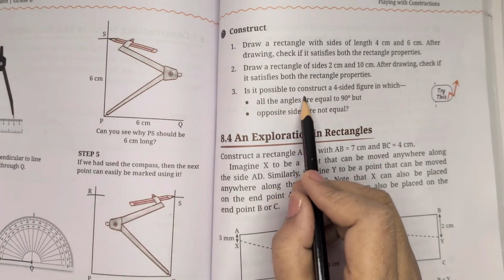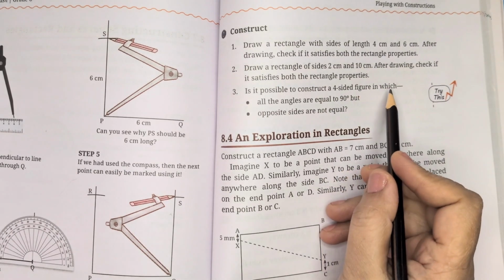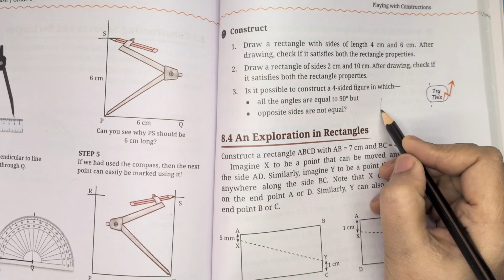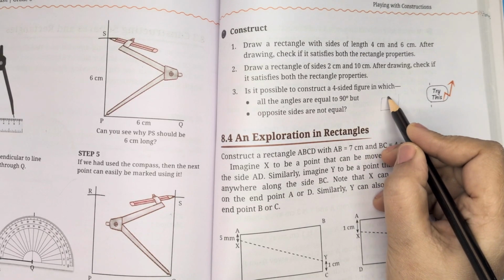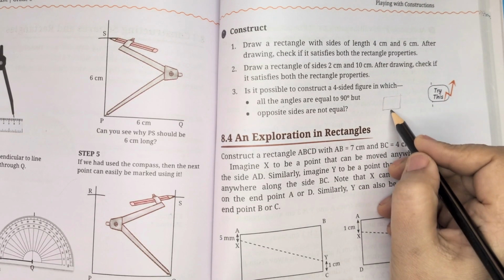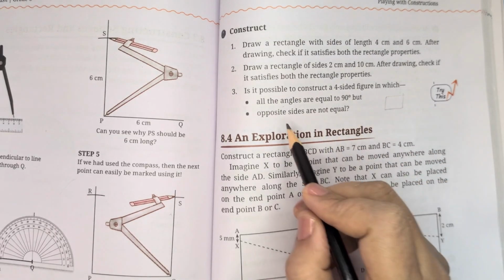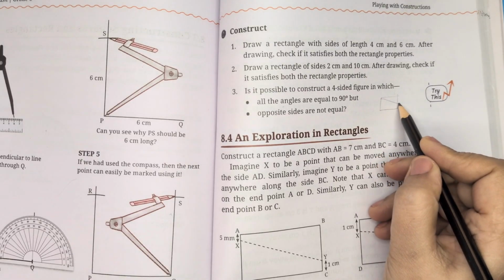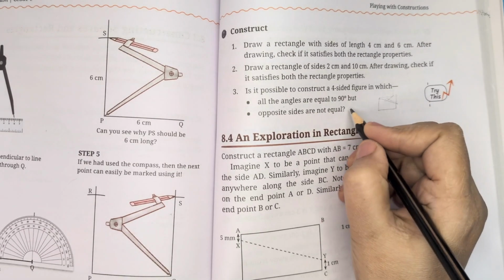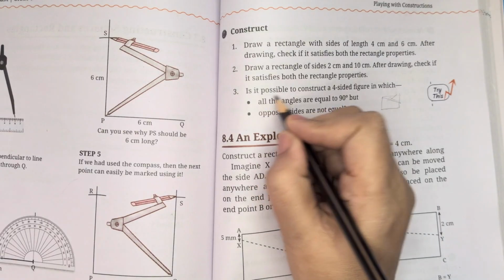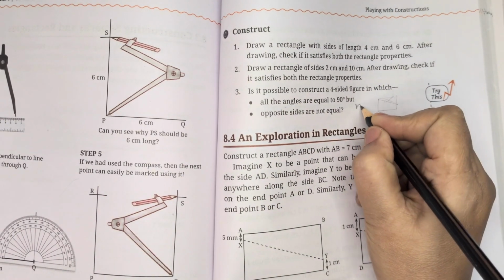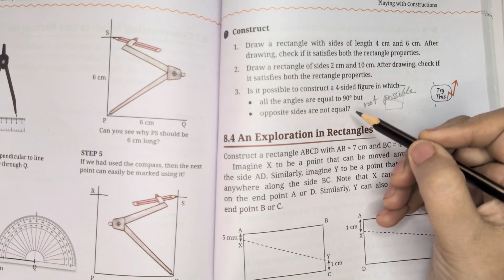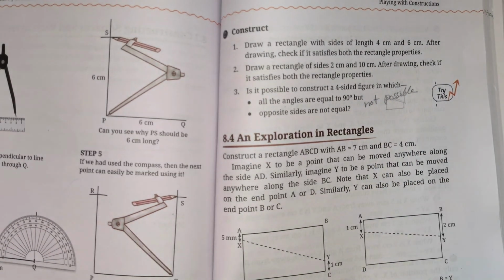Third question, is it possible to construct a four-sided figure in which all angles are 90 degree? If all angles are 90 degree, that means straight lines will come, and opposite sides are parallel in the same way. Now if the opposite sides are not equal, it will not close like this. So we can write that it is not possible. Not possible to construct such a type of quadrilateral.